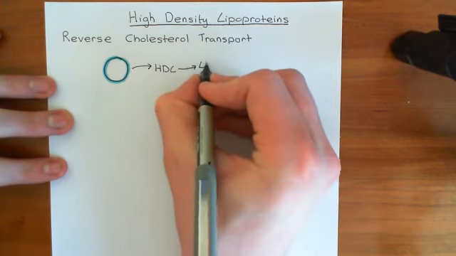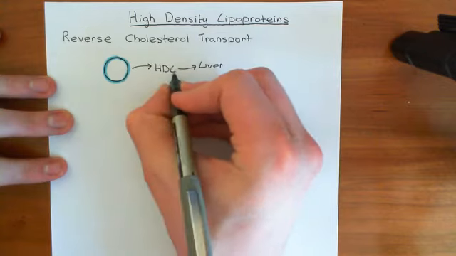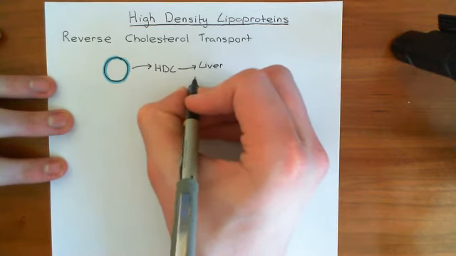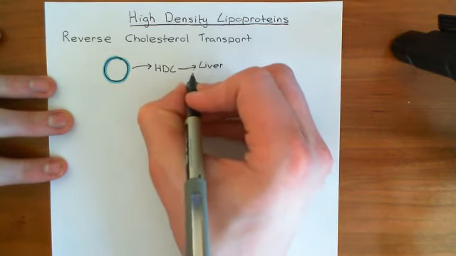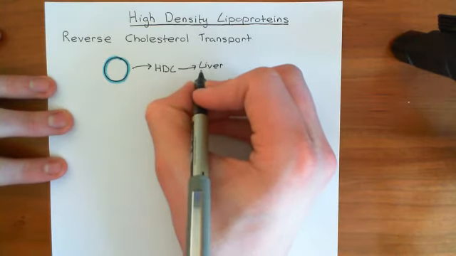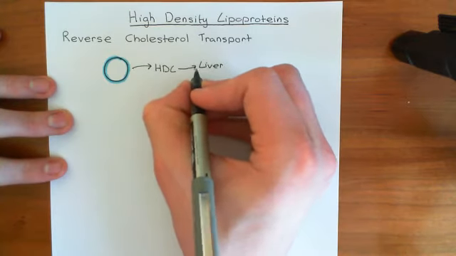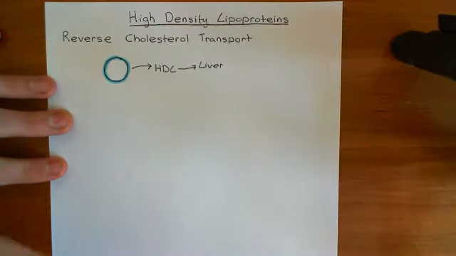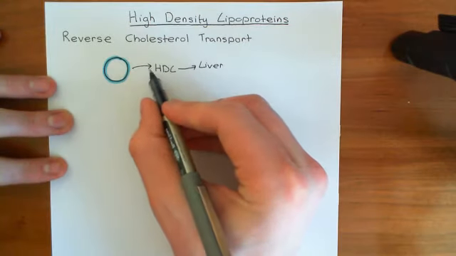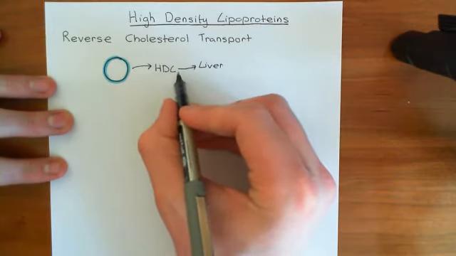Okay, and the main target is the liver. However, HDL will also take it to steroidogenic cells, such as the cells of the adrenal glands, the cells of the testes, and the cells of the ovaries, if you're female. Okay, so basically that's what reverse cholesterol transport is.